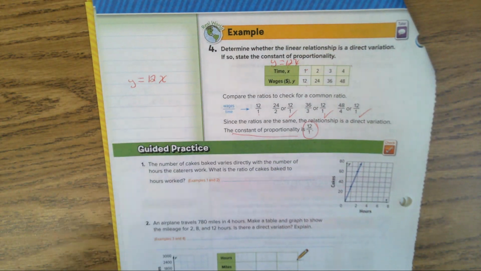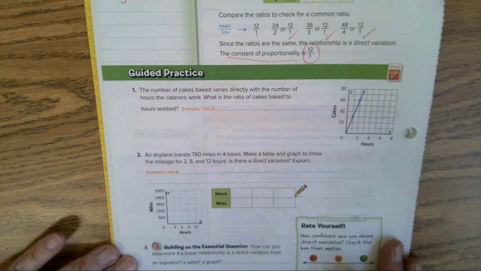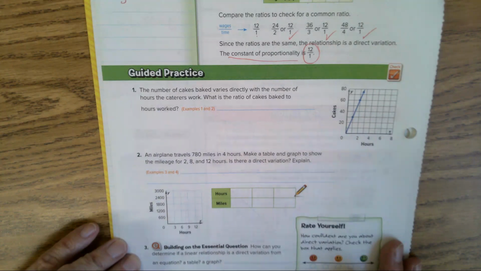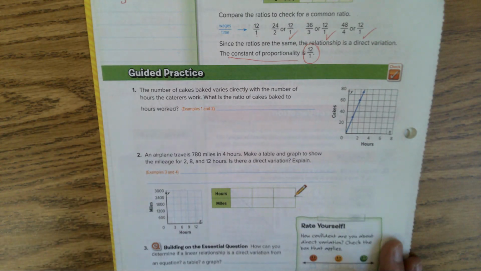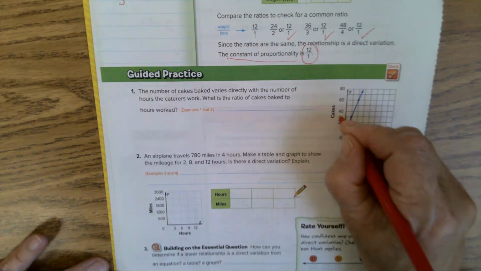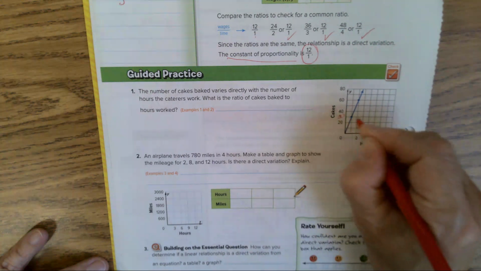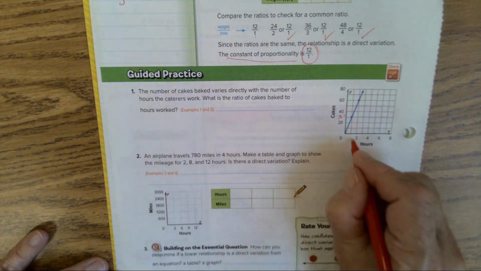Let's do the guided practice. Okay, what is the ratio of cakes baked to hours worked? Okay, in this problem here, 1 hour it looks like is what, 50? Whoa, 20, no, it's 30. Excuse me. 1 hour is 30.